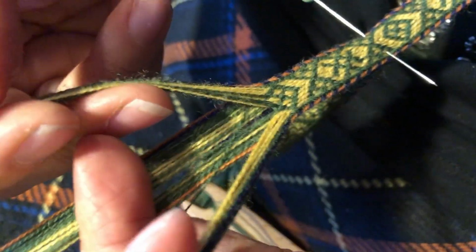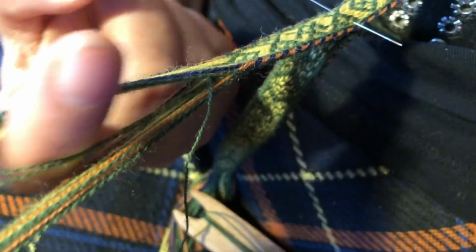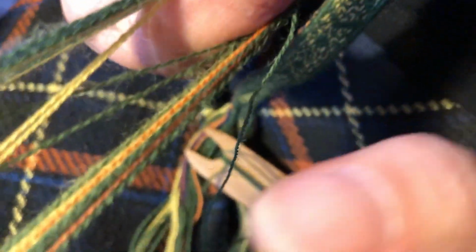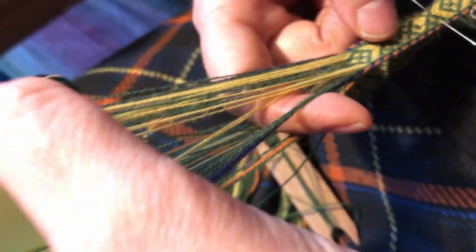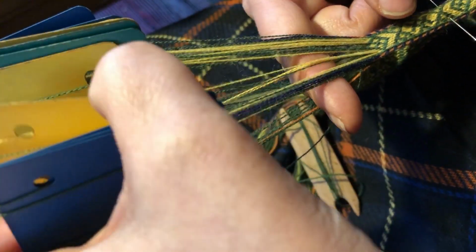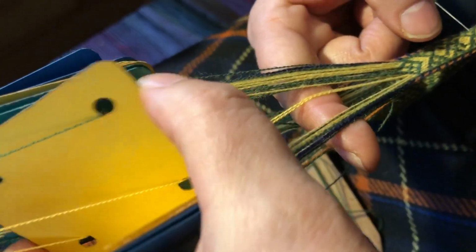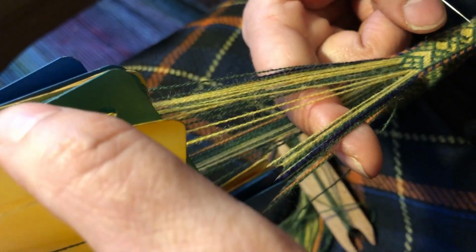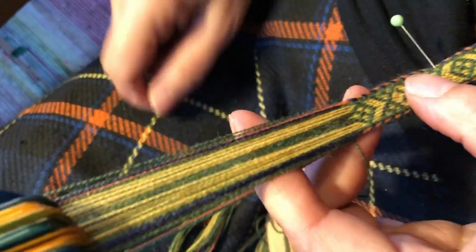And the rest is clear. Now, here is the mistake. And now we have to turn this one tablet so that the shed opens. Now the shed is clear and the weft is free. And that was our mistake.